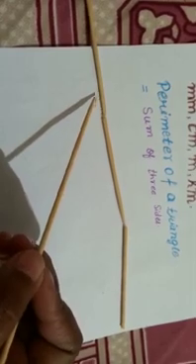So the perimeter of a triangle, or the total distance around a triangle, will be the sum of these three sides. Now, the formula for the perimeter of any triangle is the sum of the three sides.